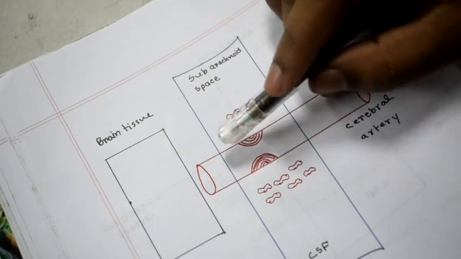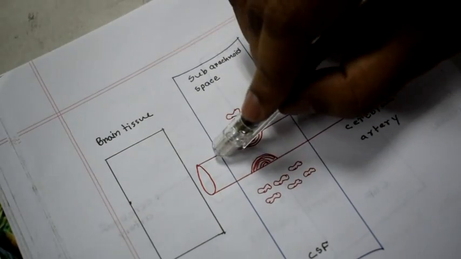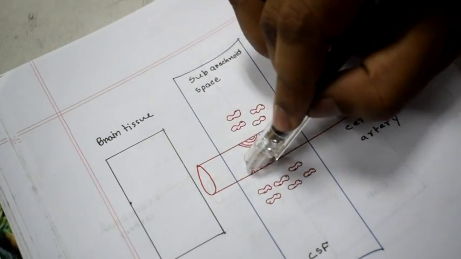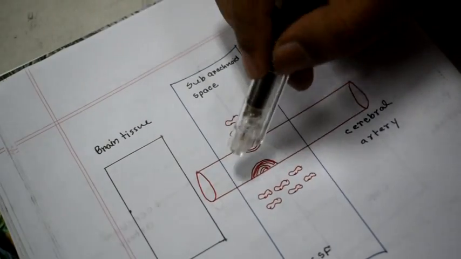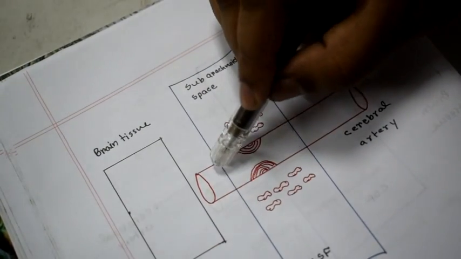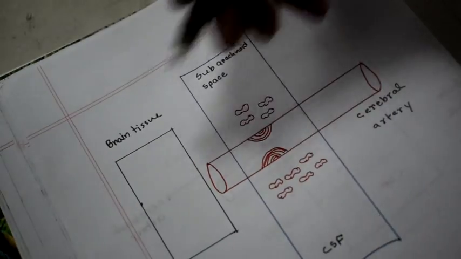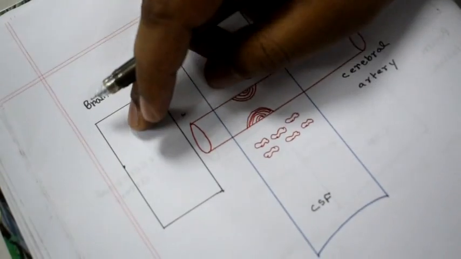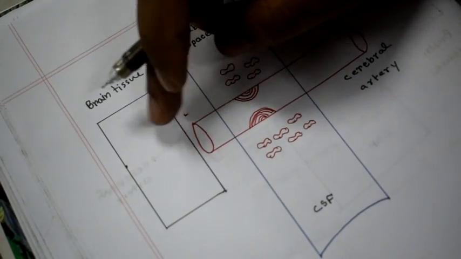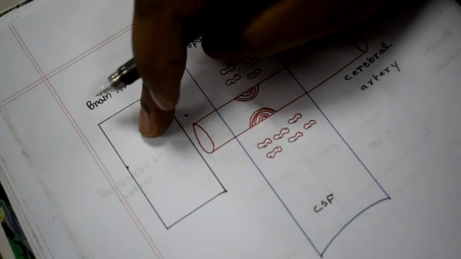When smooth muscle of the cerebral artery is irritated, they undergo spasm. So there is constriction of the smooth muscle of cerebral artery. When smooth muscle of the cerebral artery is constricted, blood supply to the brain tissue is decreased, and this leads to cerebral ischemia, and cerebral ischemia is very, very dangerous for the patient.